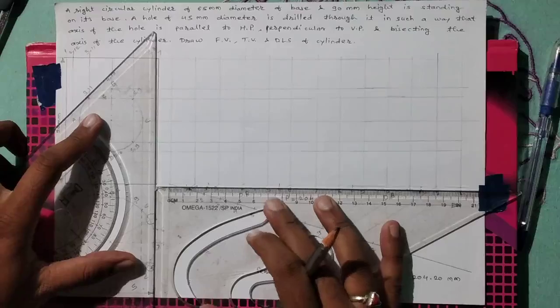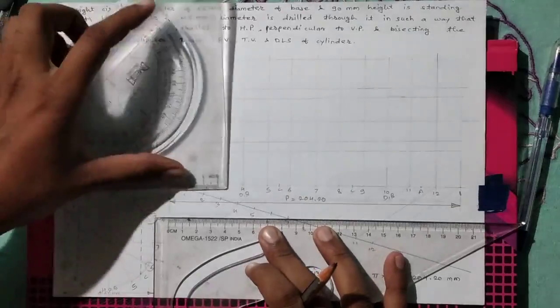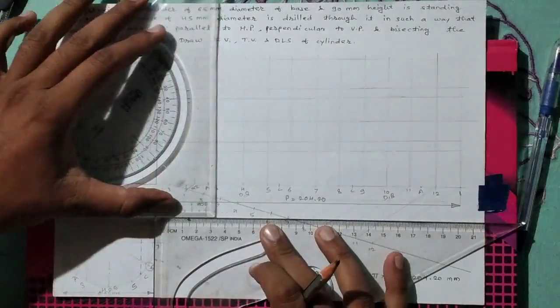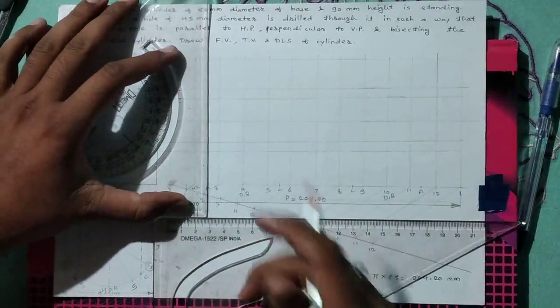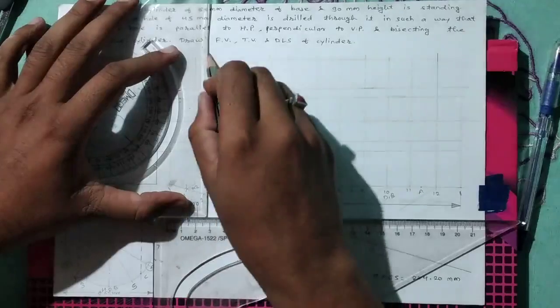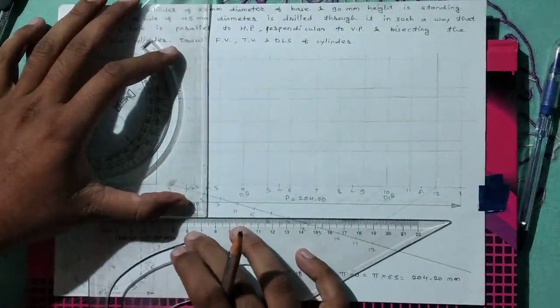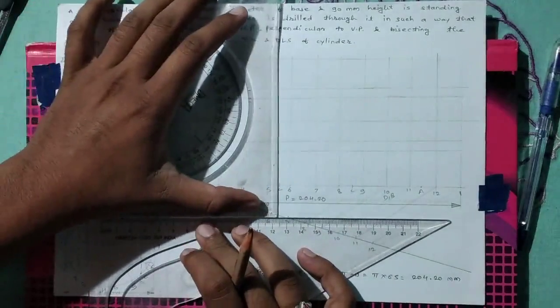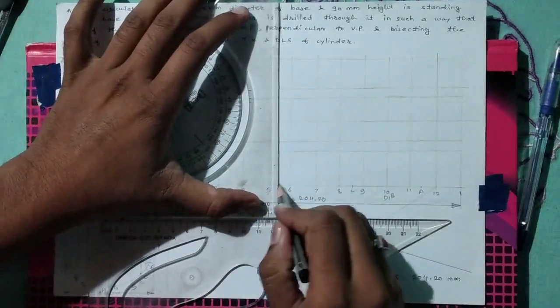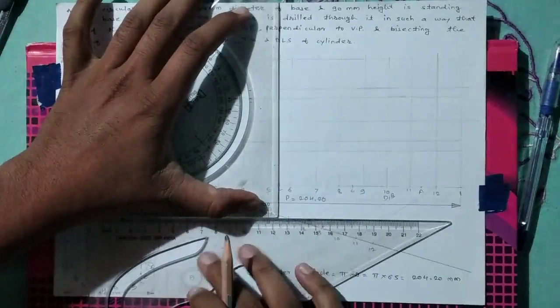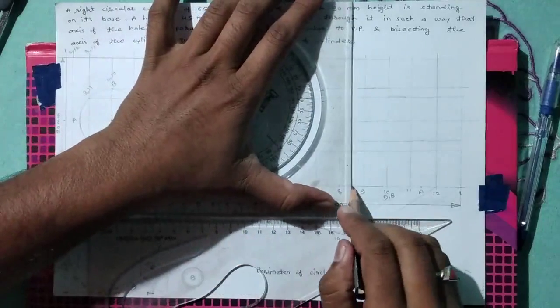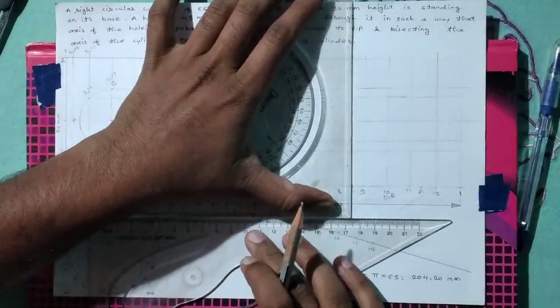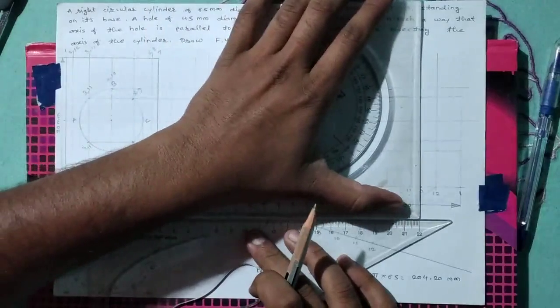Whatever we have taken first, draw the line from this point A, after that, draw the line from this point C, again from this point C, and again from this point A.